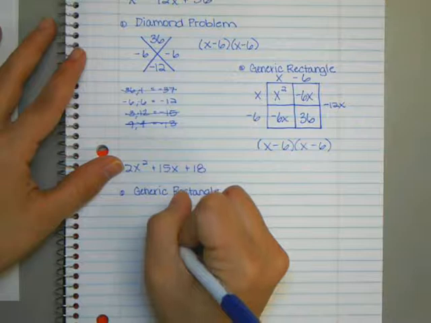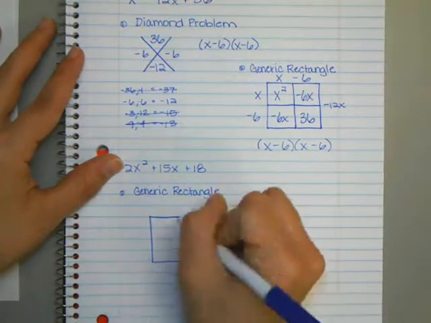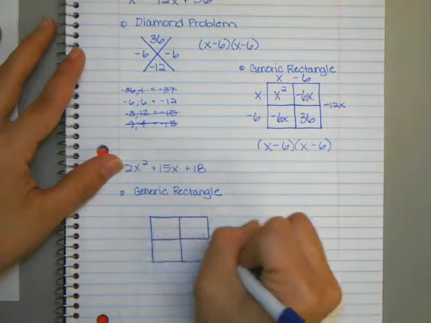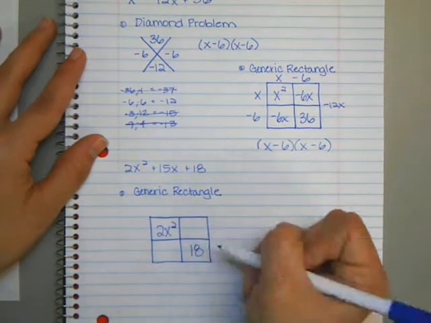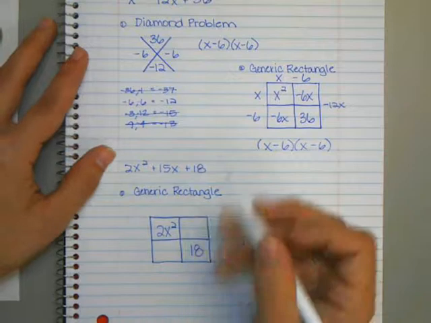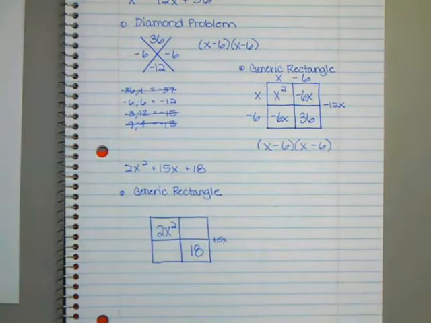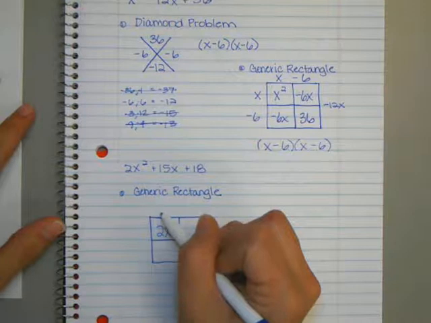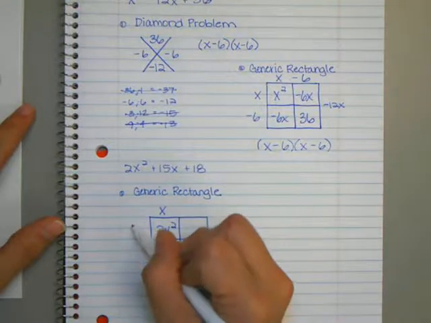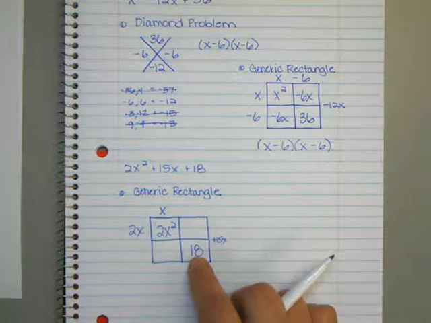I'm going to fill in what I know already, which would be the two terms that come from multiplication, the 2x squared and the 18. Now I'm looking for these two boxes to add to be a positive 15x, so I'm going to write that over here. When you complete this type of generic rectangle, there is an amount of guessing that has to go on. I know that x times 2x would give me 2x squared, so I'm going to write x there and 2x here. Now I'm looking for terms that give me 18.